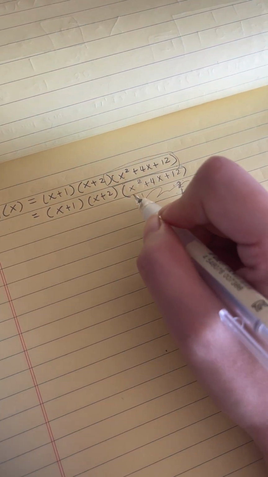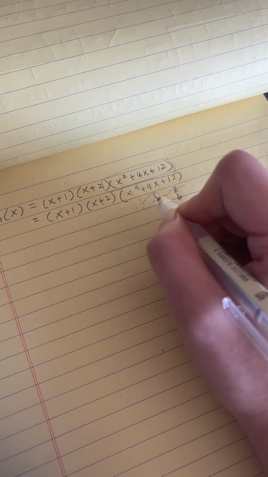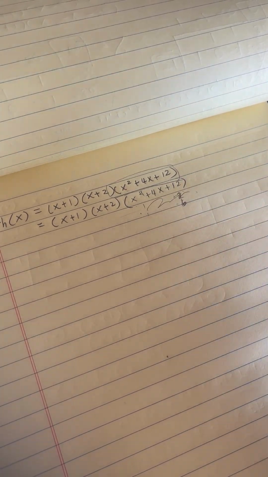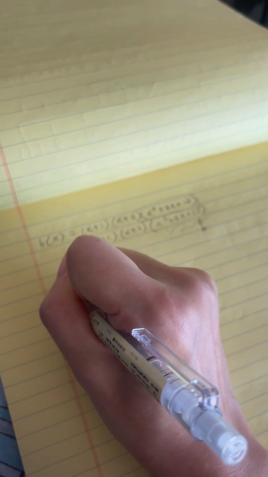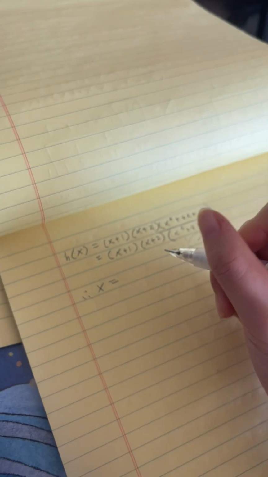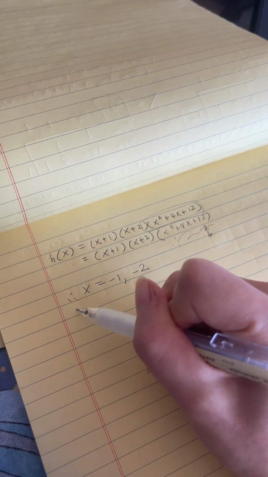And note, this is factored completely, right? If this was -4, then we could go ahead and factor it further. But because this is factored completely as it is, we know that our zeros of the function are -1 and -2.